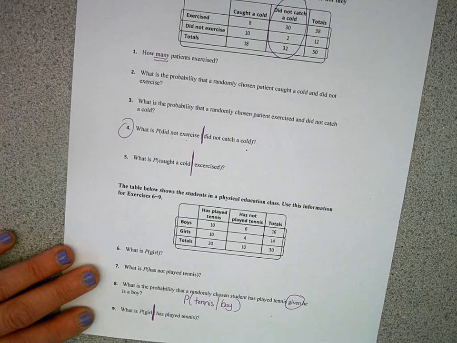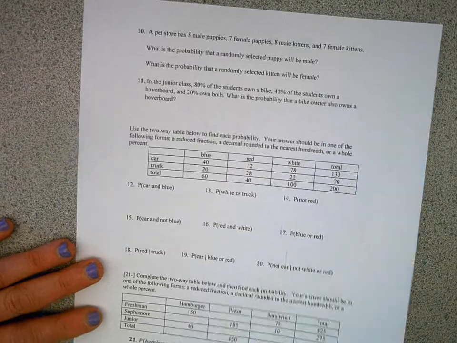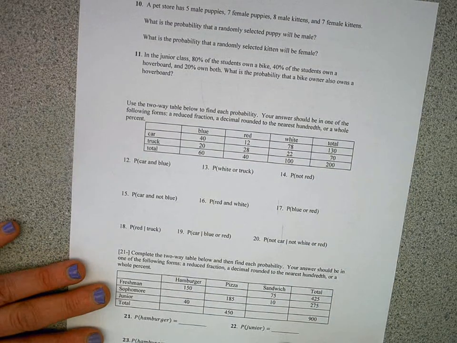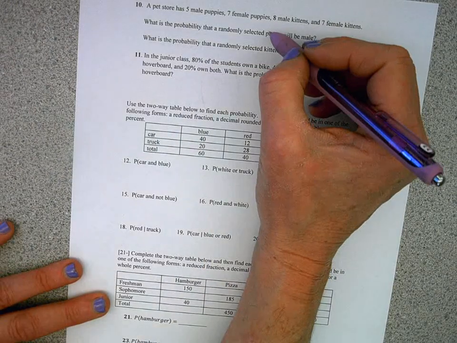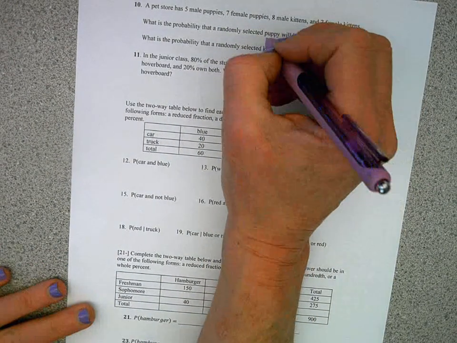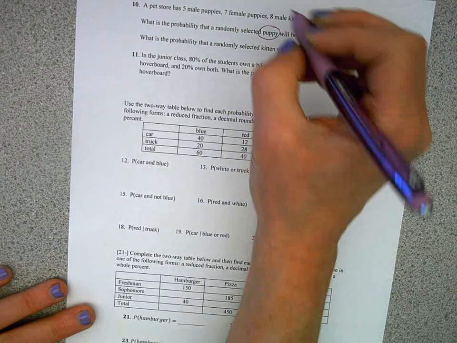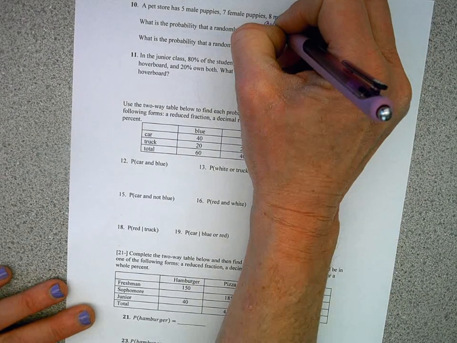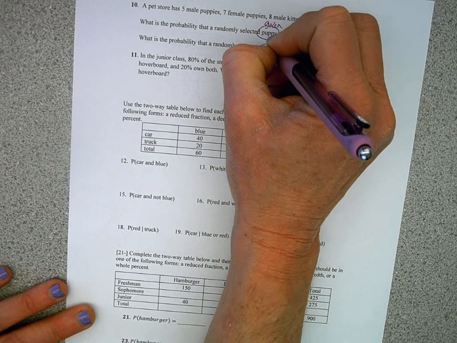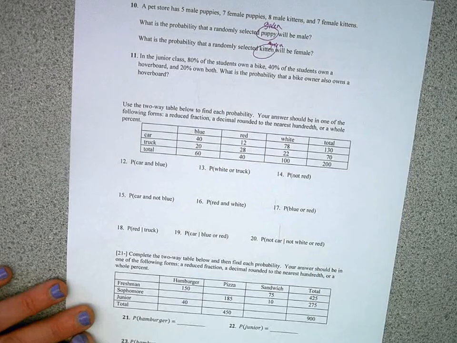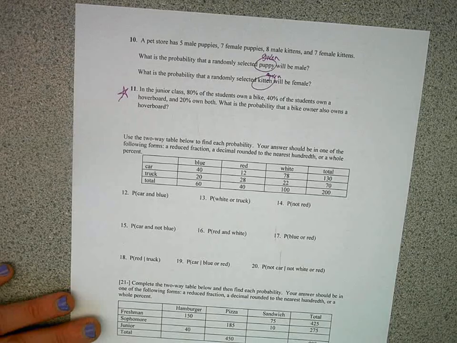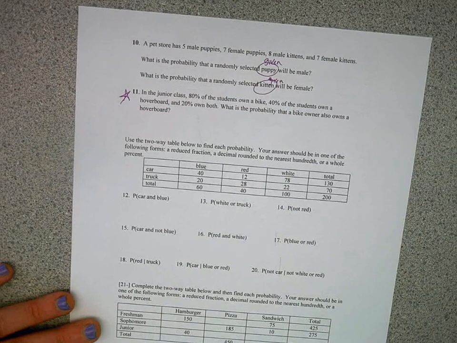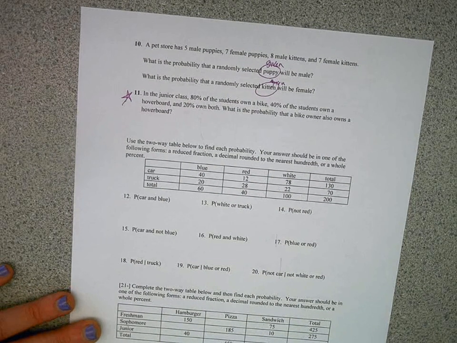Okay? Turn them to the back. Number 10, what's the probability the puppy selected is male? So you're given it's a puppy. This one you're given it's a kitten. Not all the pets. This one I'm sure I'm going to have to go over on Tuesday. It's usually a hard question for people, so we may talk about that Tuesday. We'll see how you guys do.